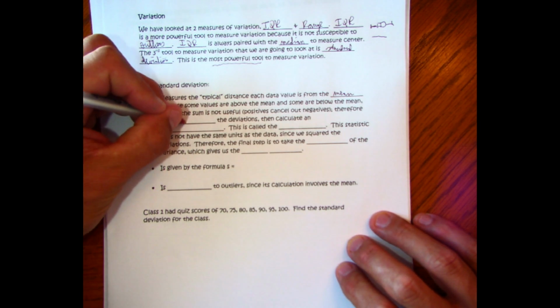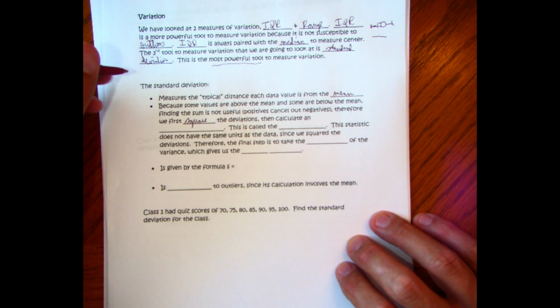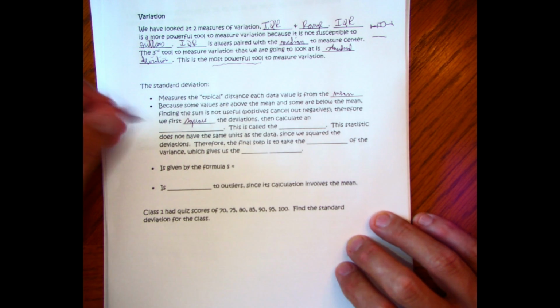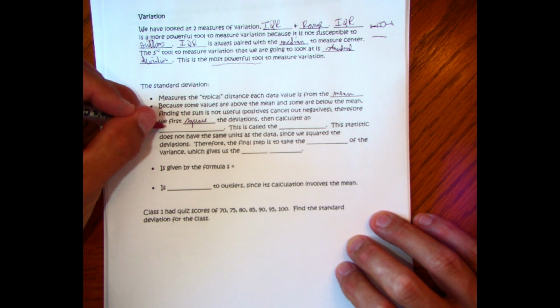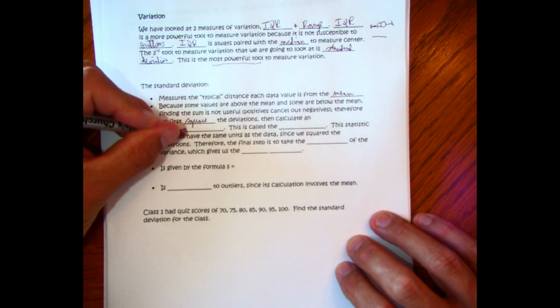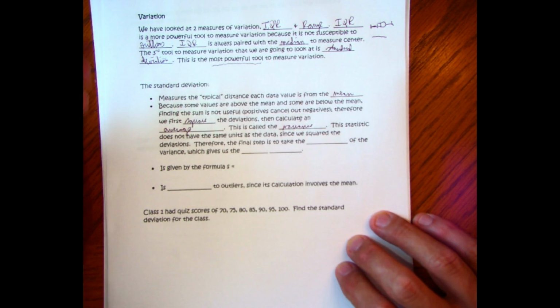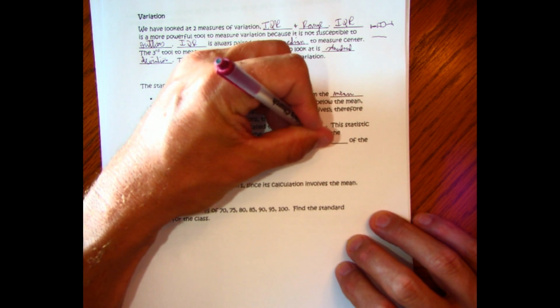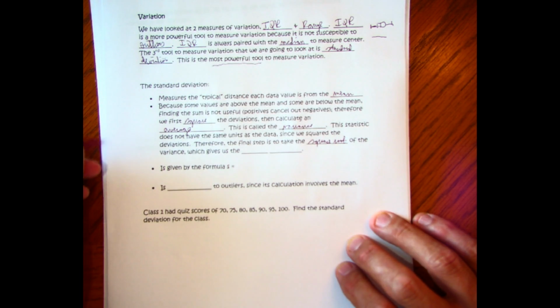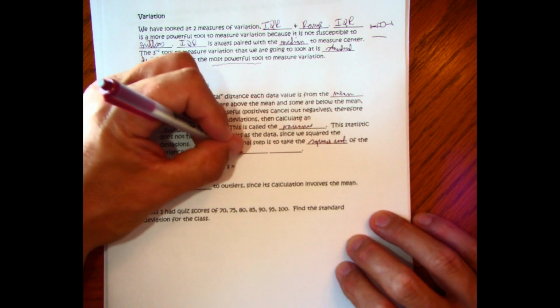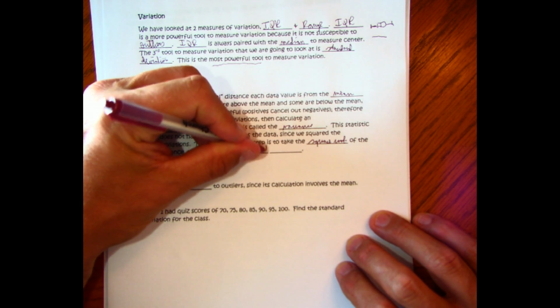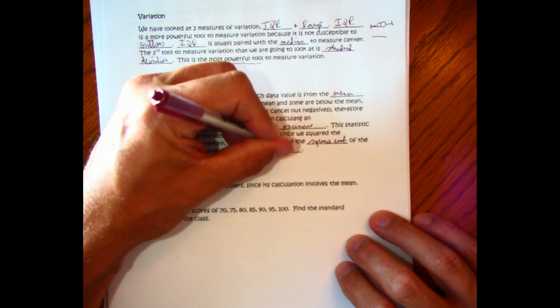Therefore, we first square the deviations. Then calculate an average. This is called the variance. This statistic does not have the same units as the data since we squared the deviations. Therefore, the final step is to take the square root of the variance, which gives us the standard deviation. You're probably saying, well, what are you talking about? I don't understand all this yet.